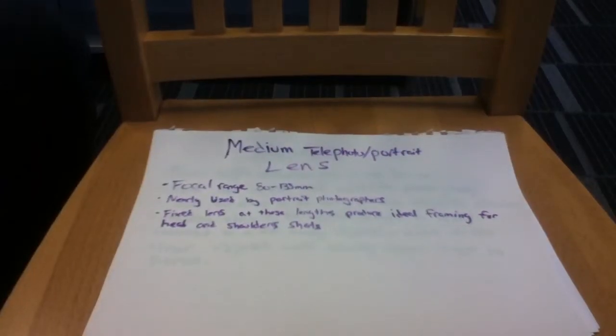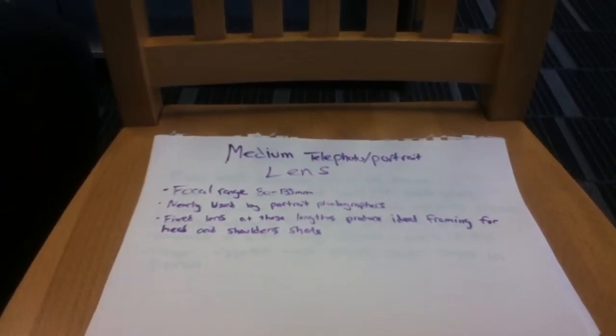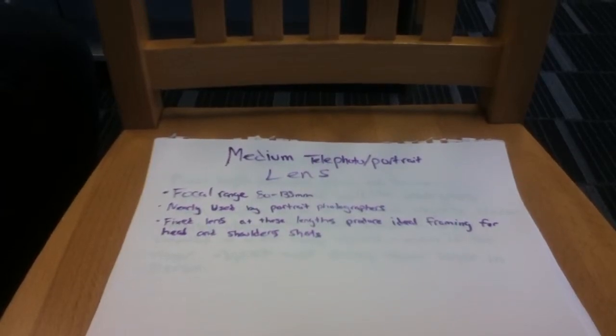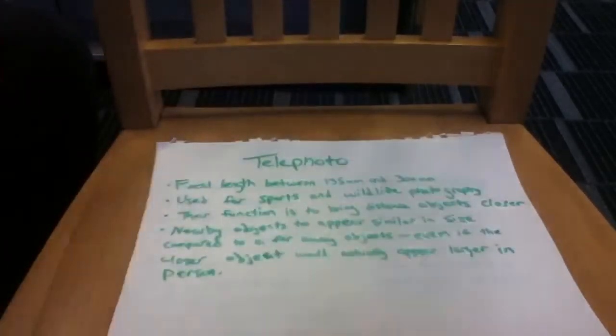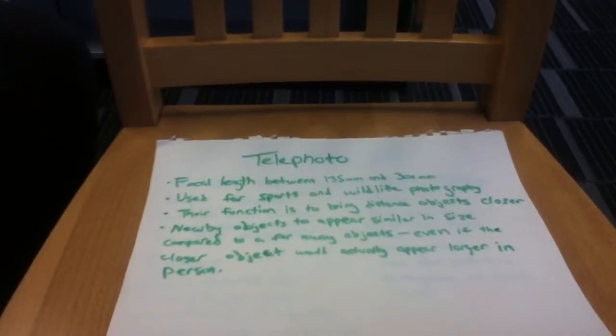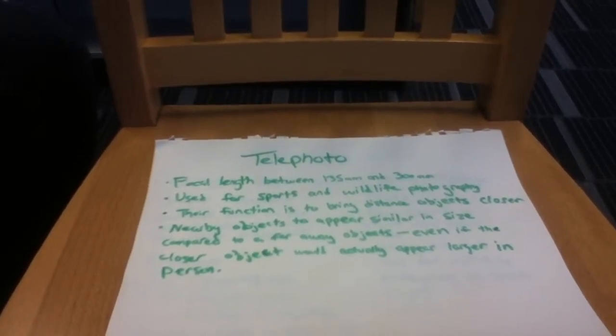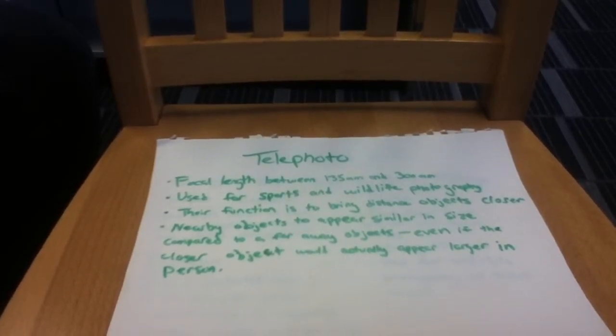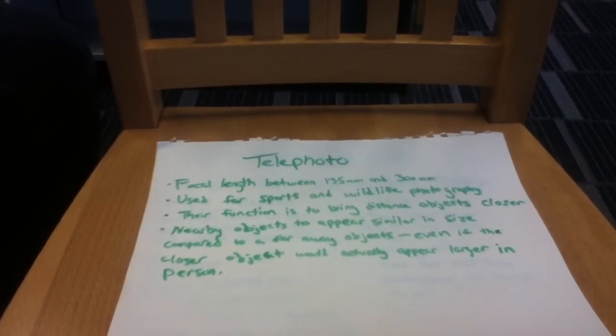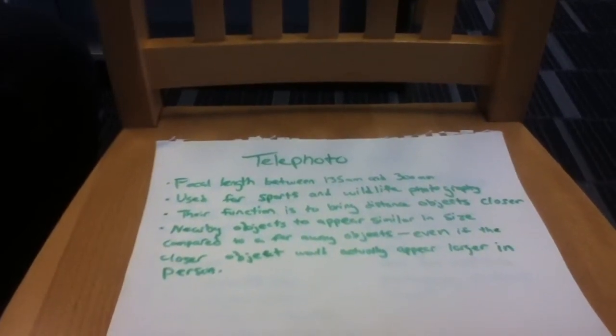So a medium telephoto has a focal range of 80 to 135mm. It's mainly used for portrait photography, with a fixed lens at that length, producing ideal framing for head and shoulder shots. A telephoto has a focal length between 135 to 300mm, used for sports and wildlife photography. Their function is to bring distant objects closer, so nearby objects appear similar in size to a faraway object, even if the closer object would actually appear larger in person.